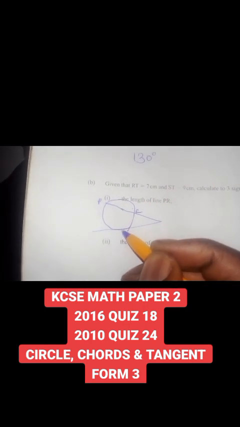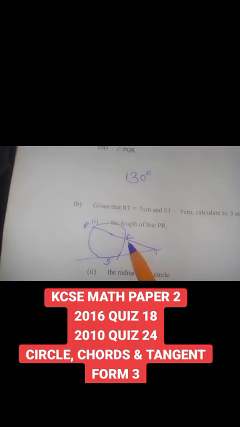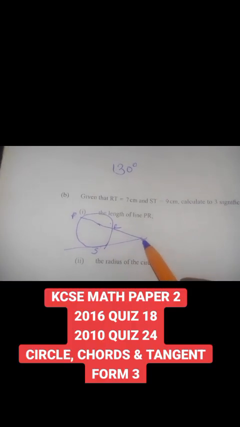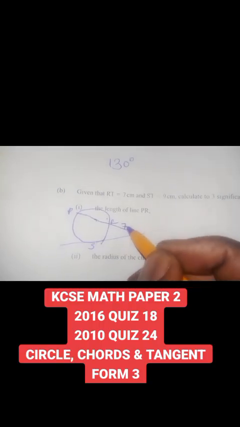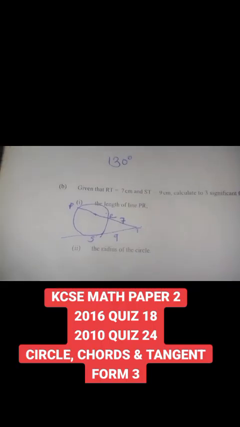So we have here P, R, then we have S here and point T. They are saying that RT, the line there, is 7. Then ST is 9. They want you to find PR.